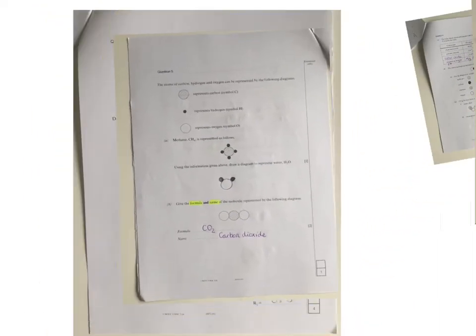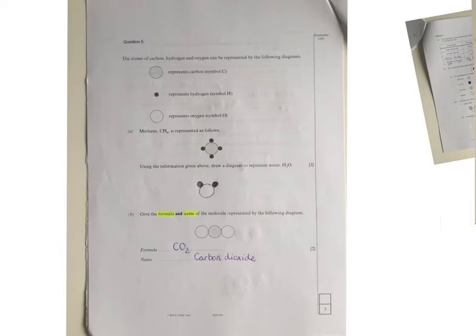Question number 5, quite similar again. As you can see, the space filler question comes up every time. So again, this represents oxygen, that one represents hydrogen, just got to draw it out, and then give the chemical formula a name of the molecule represented by the following diagram. So it's got 1 carbon, 2 oxygen, so the formula would be CO2, so you're just writing out exactly what you see, and then you should know that the name then would be carbon dioxide.